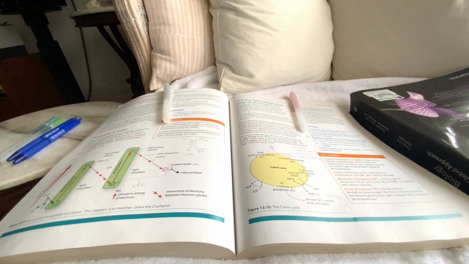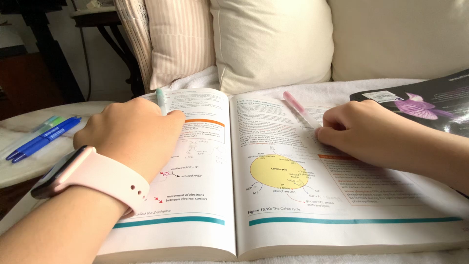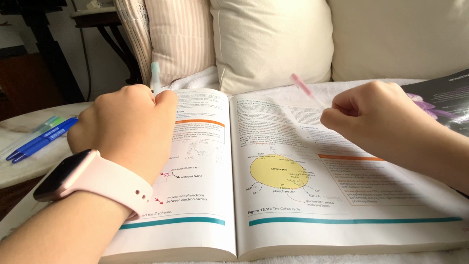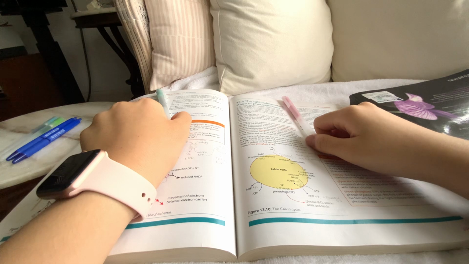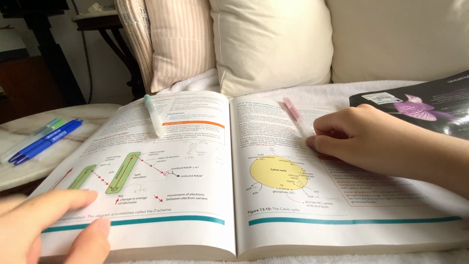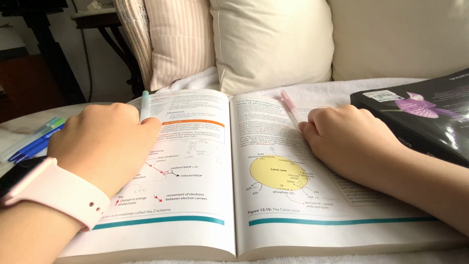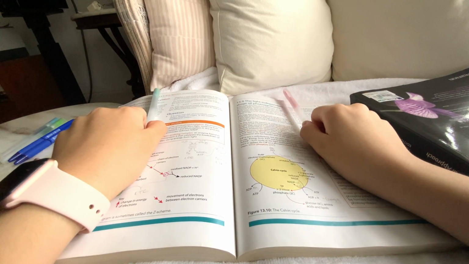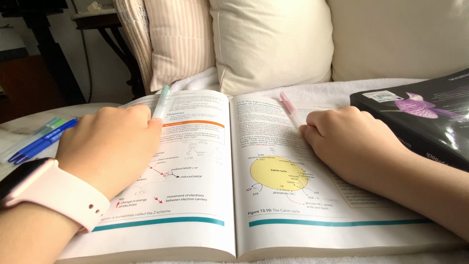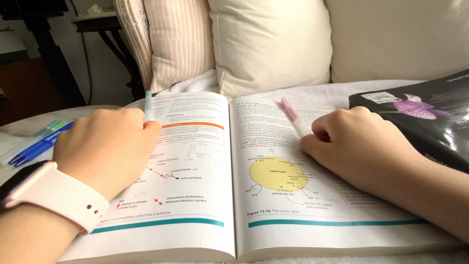Now the electrons are going to get passed to the electron carrier. Both of these electrons, this one from photosystem 2, this one from photosystem 1, get passed down to the carrier molecule right next to them.